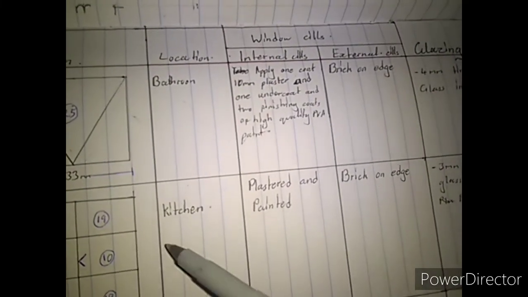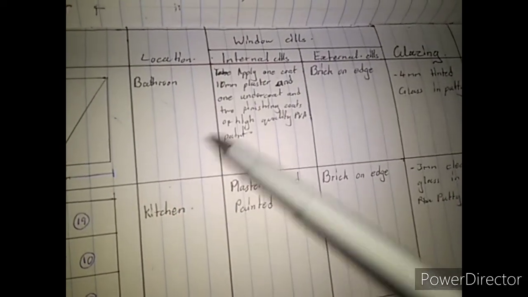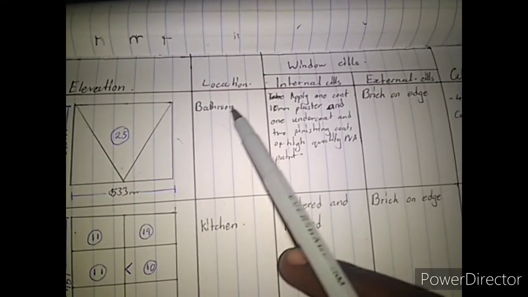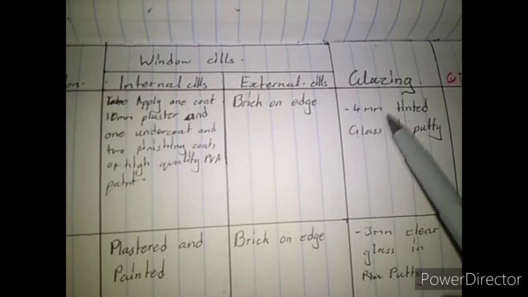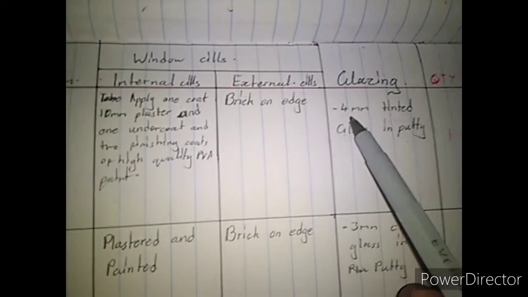And then external window sills, it's just brick on edge sill. Move on to the glazing column, where you put the type of glazing. Since this is a bathroom window, we're going to put a tinted glass. So our description reads 4mm tinted glass in party. So that's it for glazing.